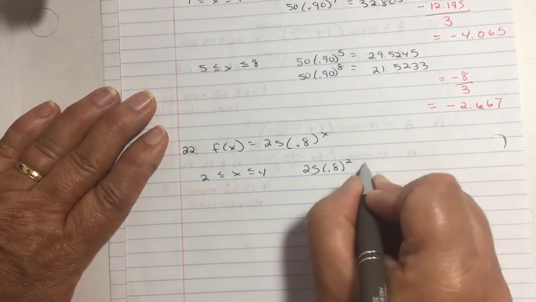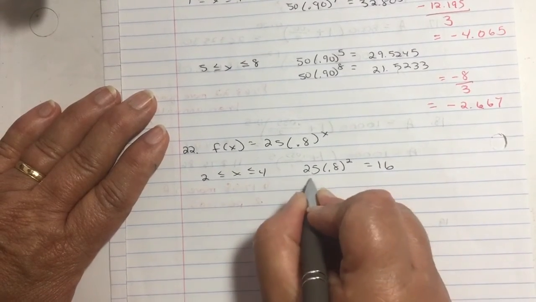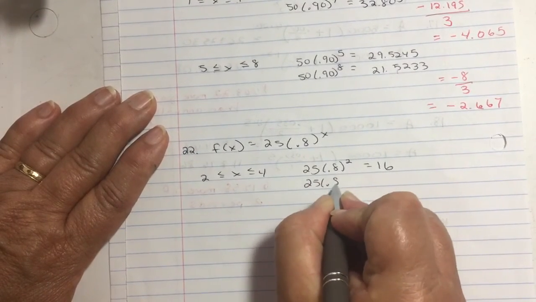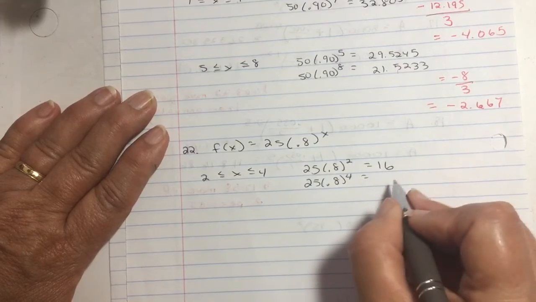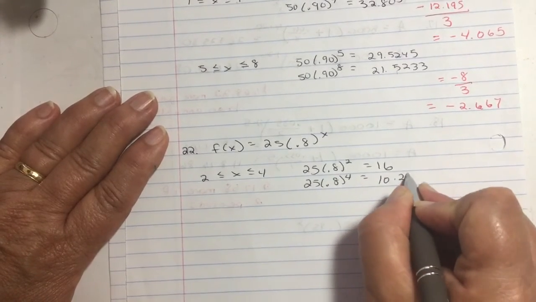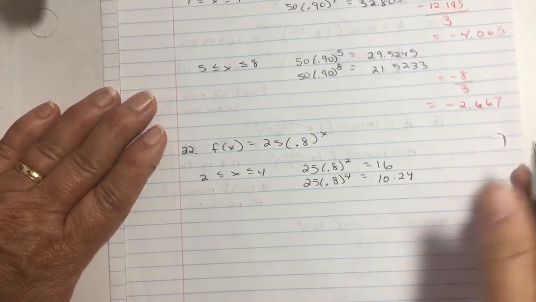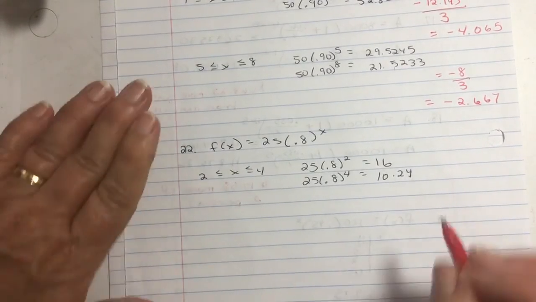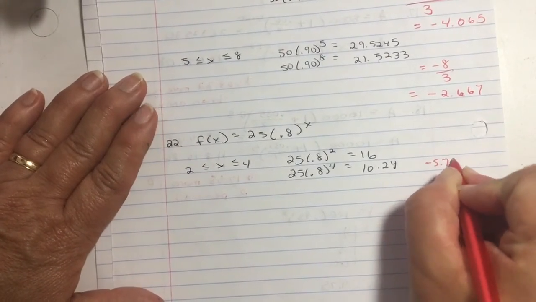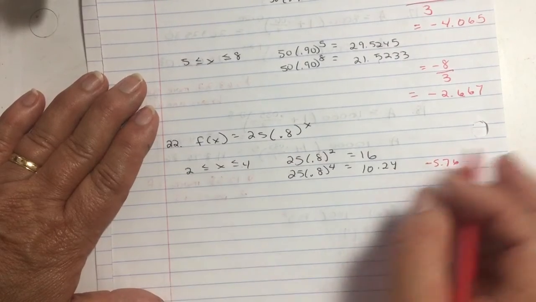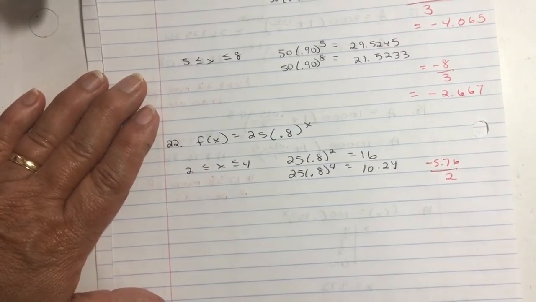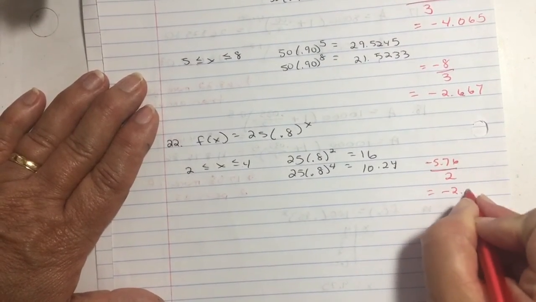So to the 2nd power, you got an answer of 16. And to the 4th power, you got 10.24. It went down 5.76, and there's 2 between those two. So it went down 2.88.